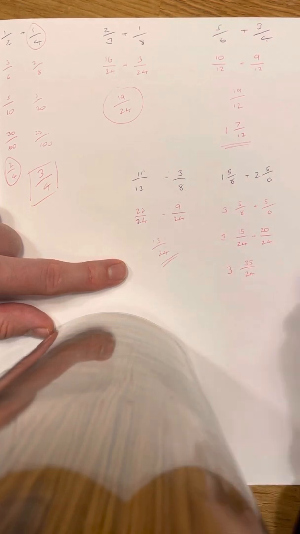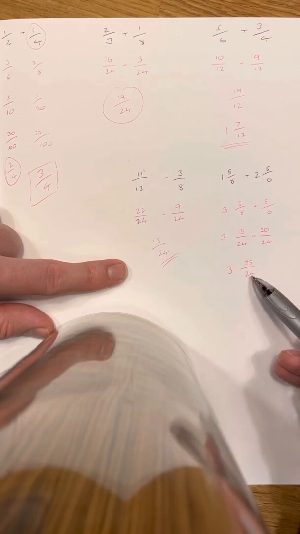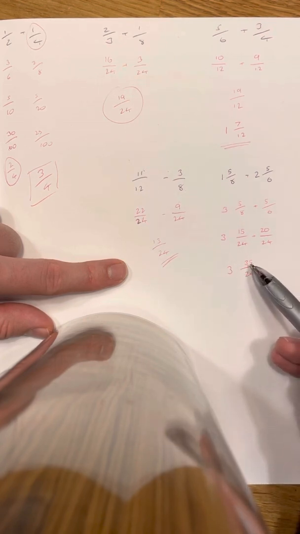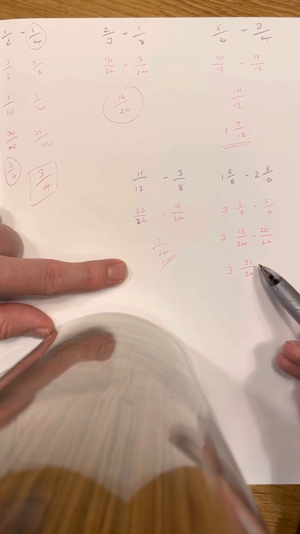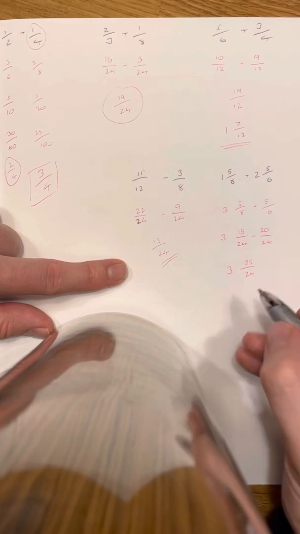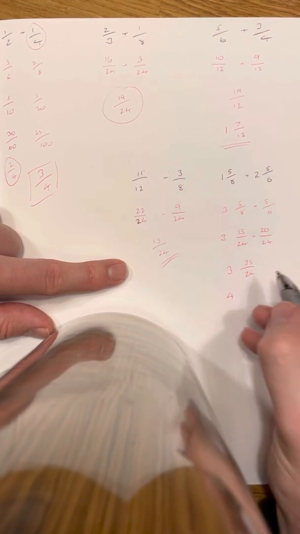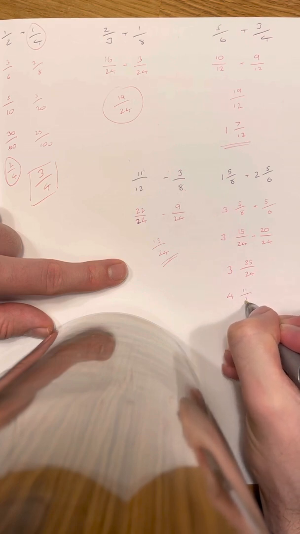So basically what I've got is I've actually got 3 and 35 24ths. This is wrong in so many different ways. I've got a top-heavy fraction here plus this number. So I'm just going to change this so that it's a mixed number. 35 divided by 24 is basically 1. That's 1 whole, so I'm going to add that onto the 3. So that gives me 4. And then the difference is 11. So I have 4 and 11 24ths.